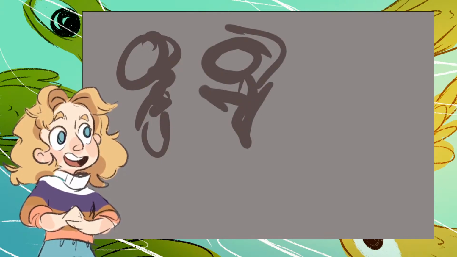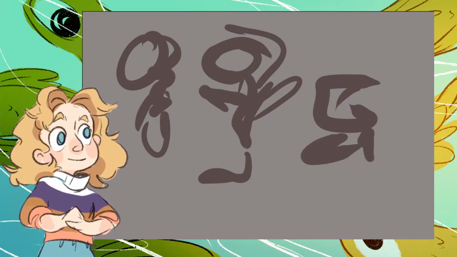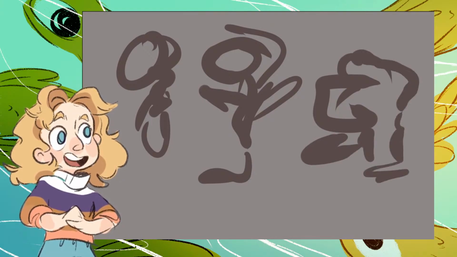Let's try a different one. I'm just gonna doodle a bunch of random shapes, see if any ideas come from that.